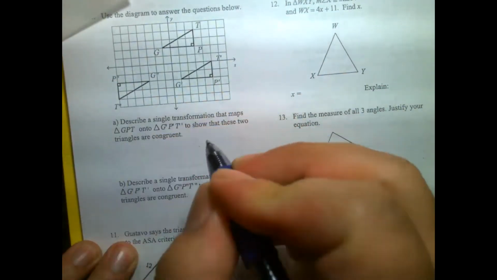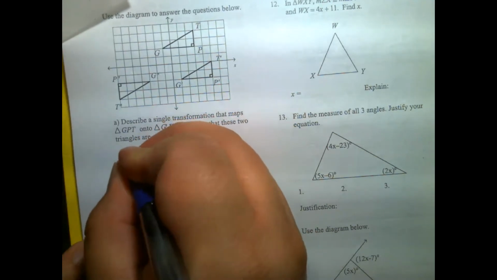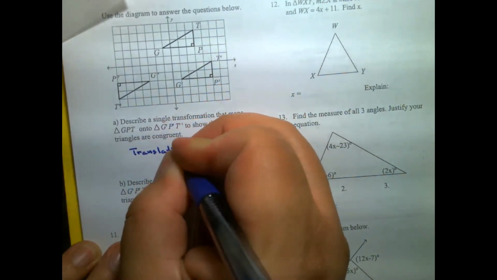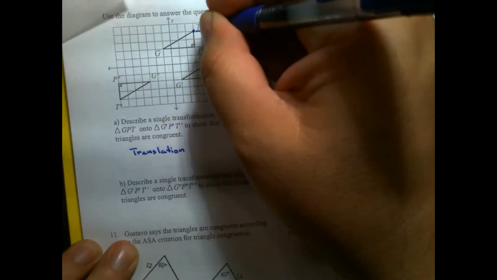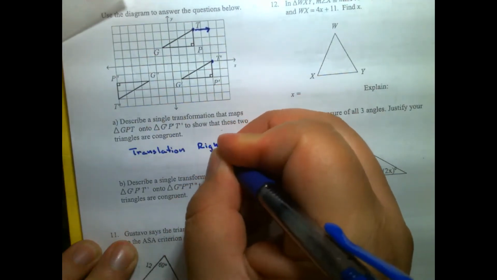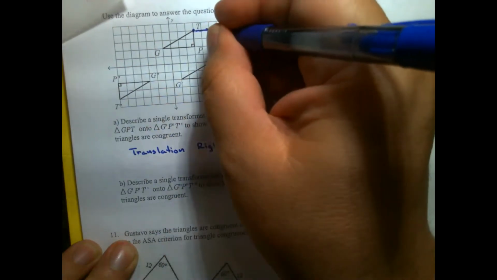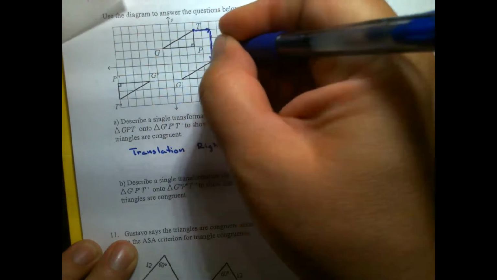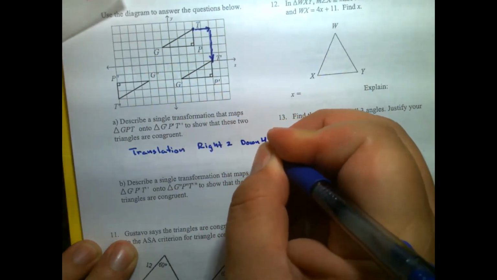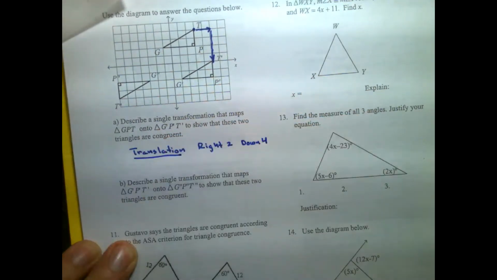So describe a single transformation that maps it. This was a translation. And look, we're going to look at the point T again. It was 2 to the right, and it was 1, 2, 3, 4 spaces down. Just like that, we're done. But this was a translation.